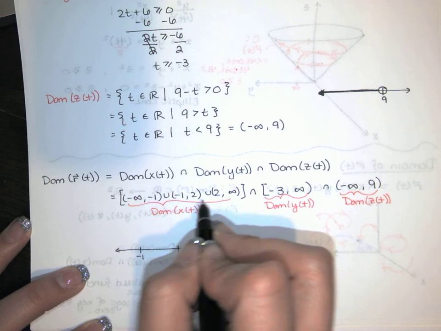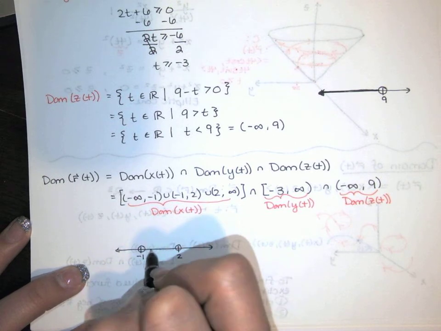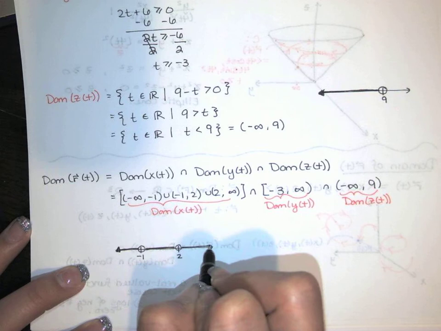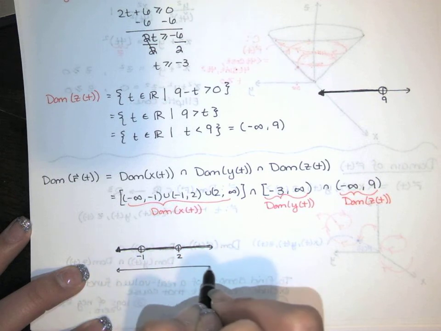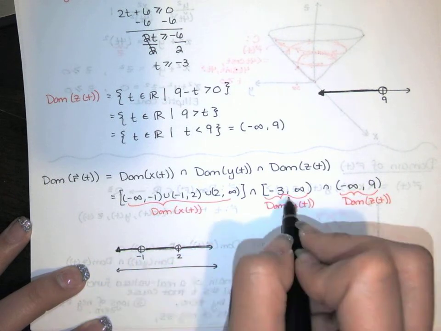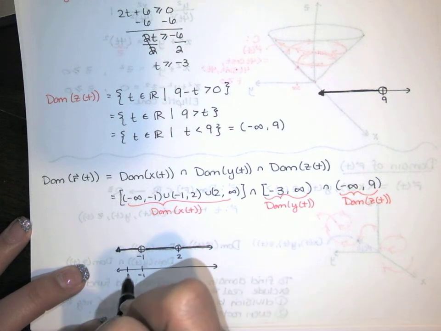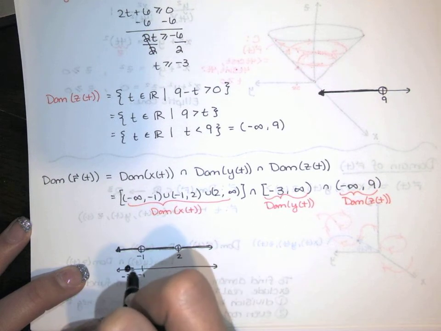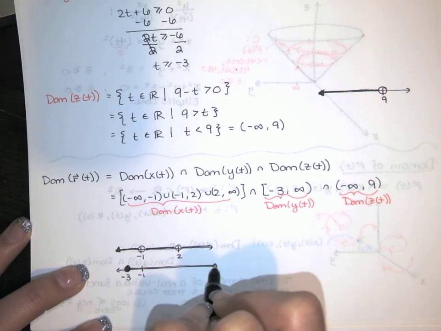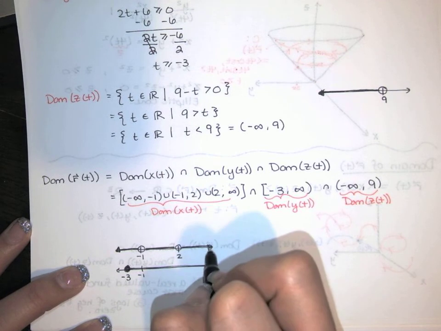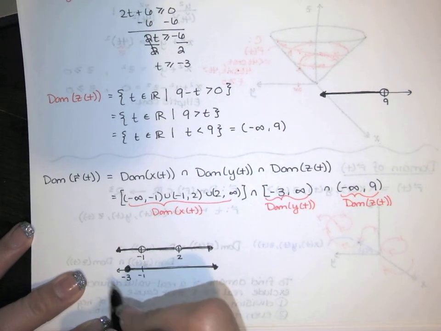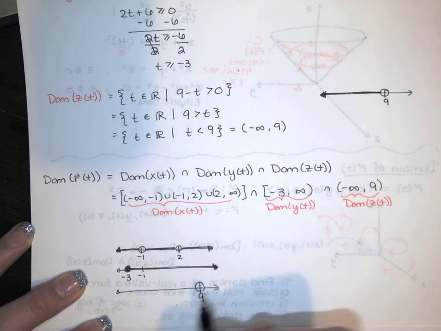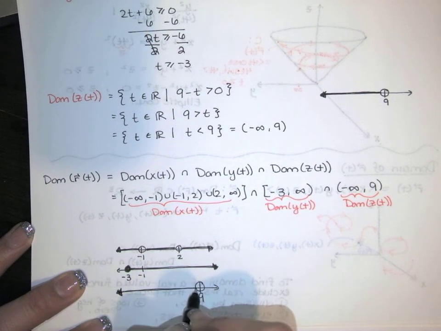This one, anything but negative 1 and 2 is fine. So that's the domain for x of t. The domain of y of t goes from negative 3, so if there's negative 1, negative 3 is going to be over here, to infinity. So that's the domain of y of t. And the domain of z of t goes all the way to 9. It doesn't include 9, but anything less than that is fine.